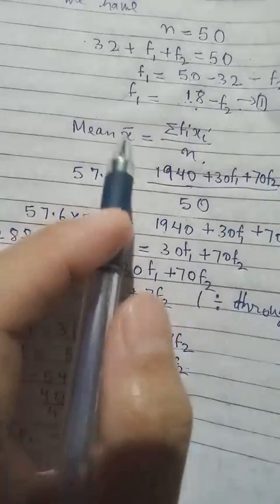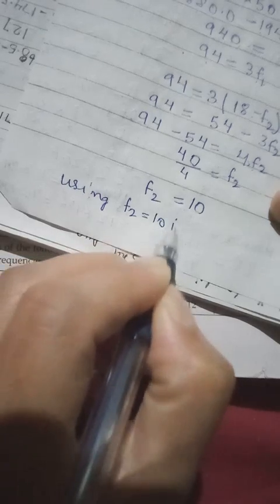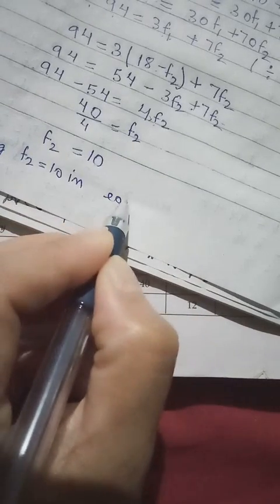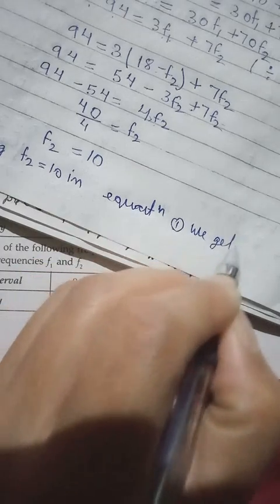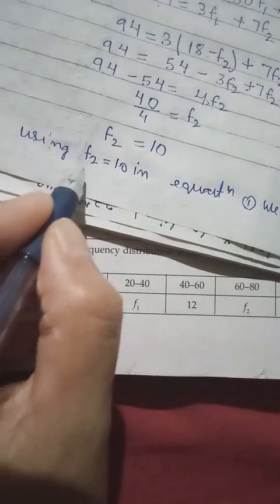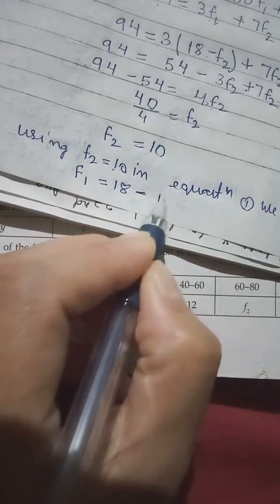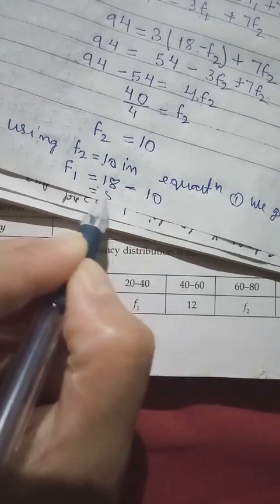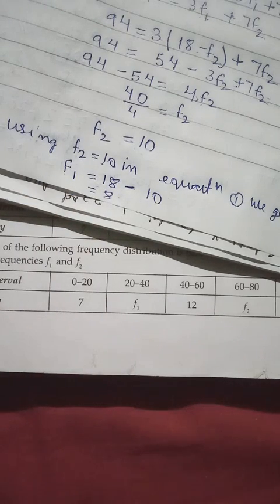We get F2, but remember we have to find F1 also. So this one we can replace here. You can write using F2 equal to 10 in equation 1. What is equation 1? F1 equal to 18 minus F2. In place of F2 we can write 10. So 18 minus 10 will become 8. So we get F1 equal to 8, F2 equal to 10.